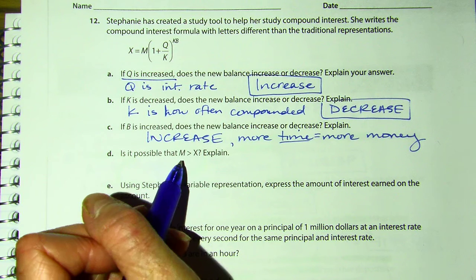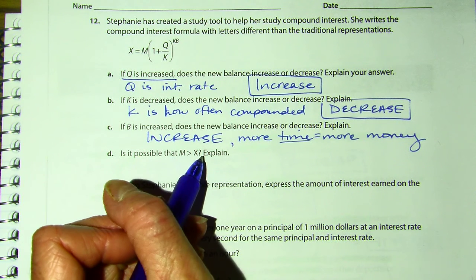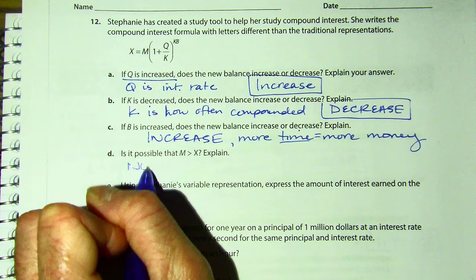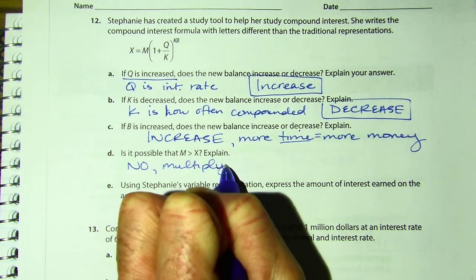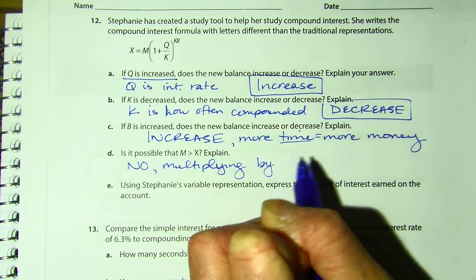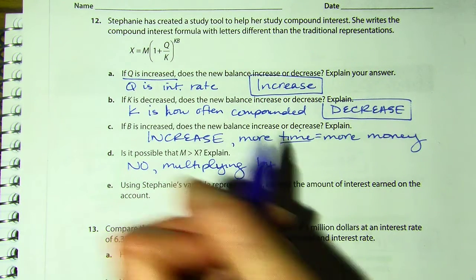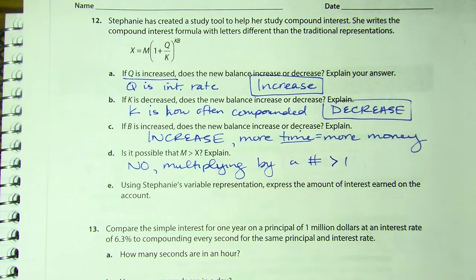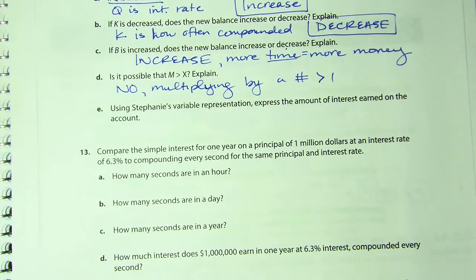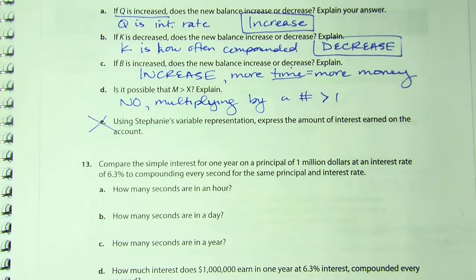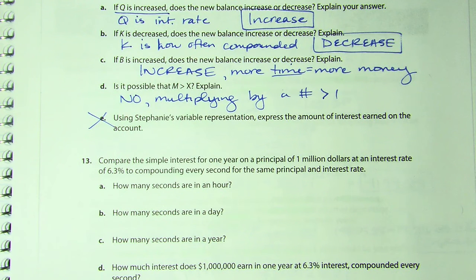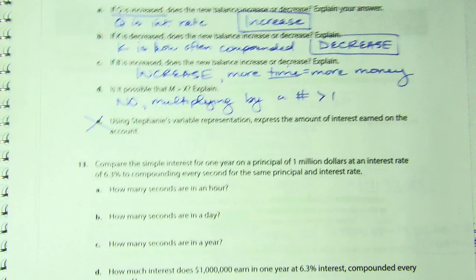Is it possible that M will ever be greater than X? No, right? Because you're multiplying by a number greater than 1. We're going to skip E. All right, so in part 13, they're trying to get us to understand compounding exponentially. So this is the last problem I'm going to do.